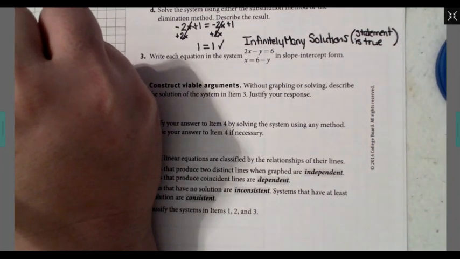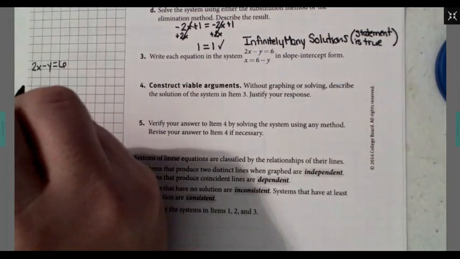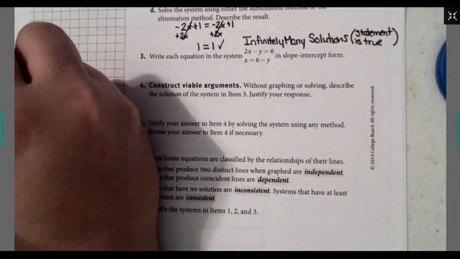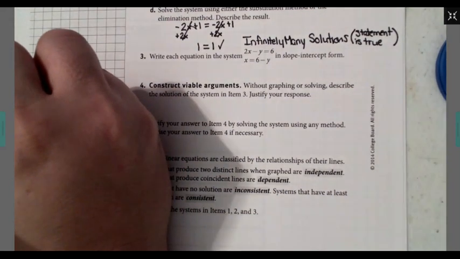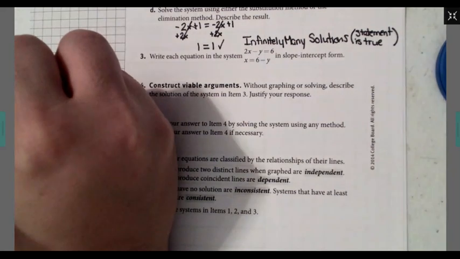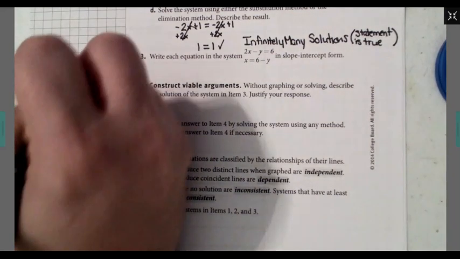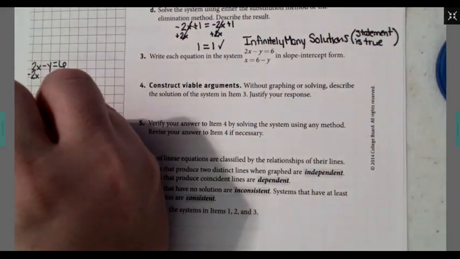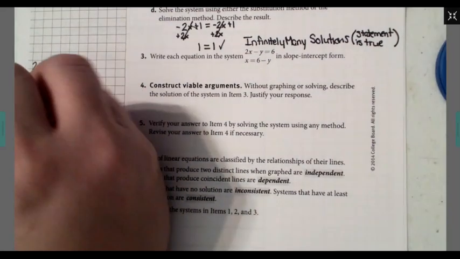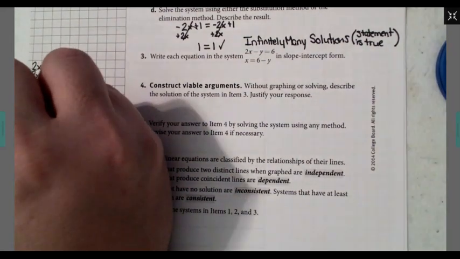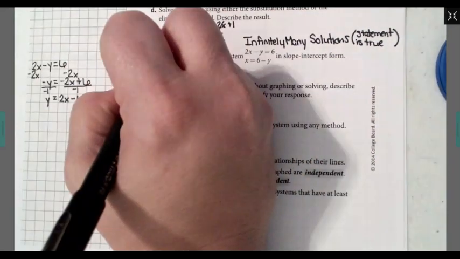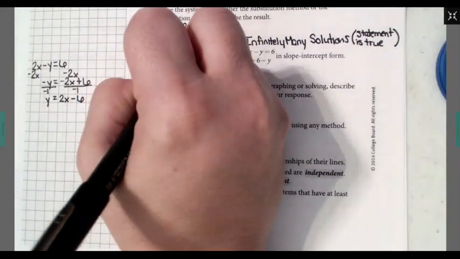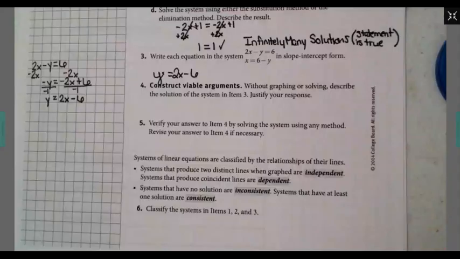2x minus y equals 6. So I'm going to get y all by itself, so we subtract our 2x. We've got negative y equals negative 2x plus 6. Now we're going to divide by negative 1. So I got y equals 2x minus 6. So the first equation is y equals 2x minus 6.